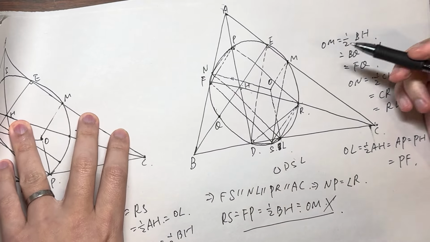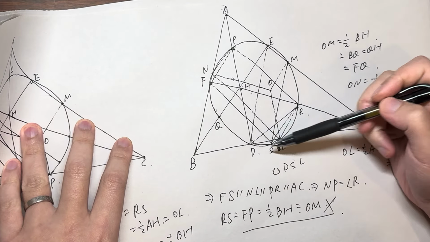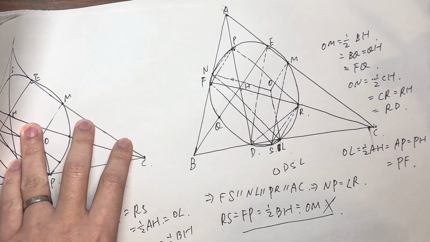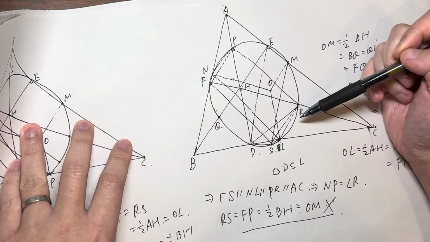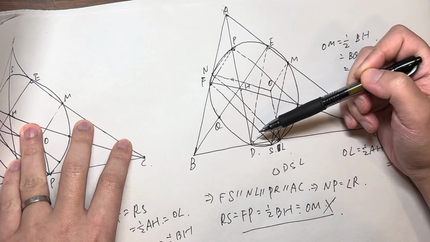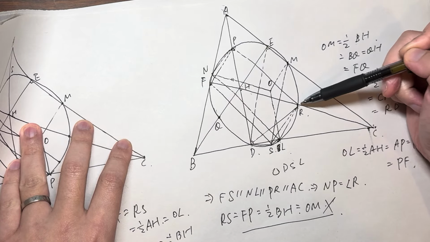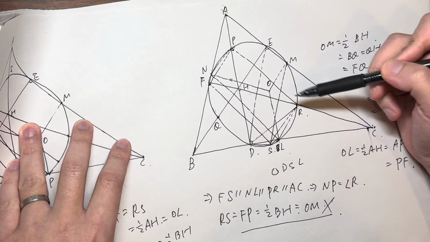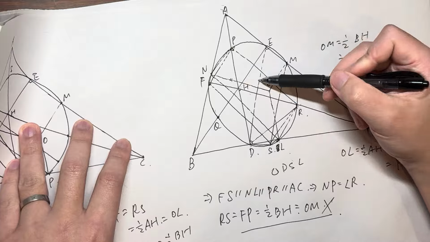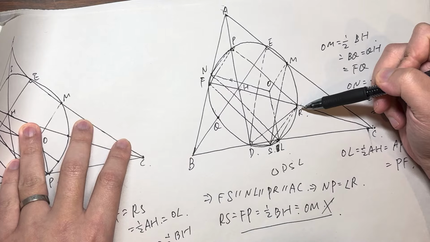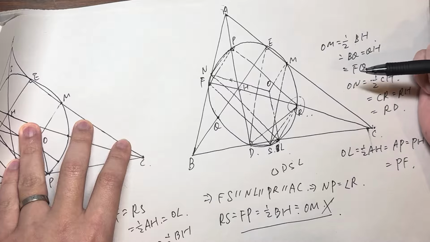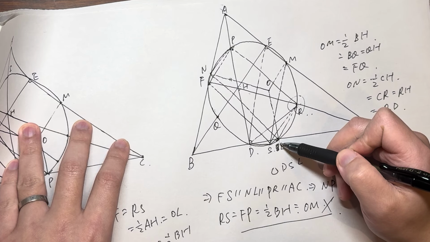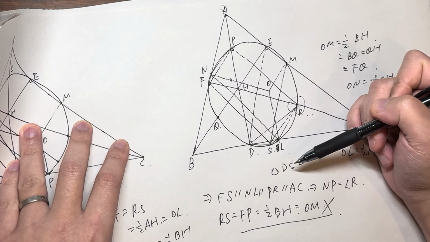Okay, let me explain this a little bit more. So we have the triangle DSL, and we just need to find another point, which is a little difficult to find, but if we look at the figure, we already know that DR equals RH equals RC, and we know that ON equals half of HC, which means that ON naturally equals DR. Then we are thinking whether R is the point we're looking for. To prove that, we just need to prove that RS and RL equal OM and OL respectively.